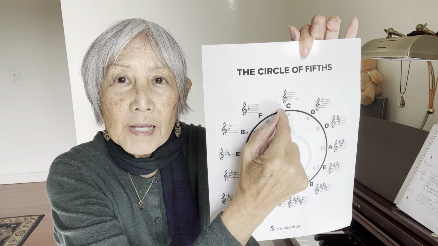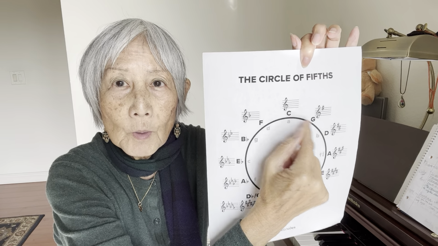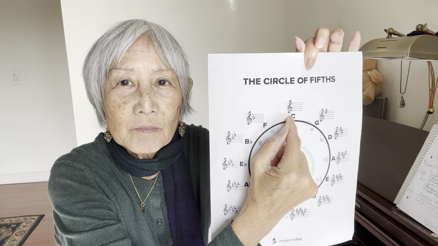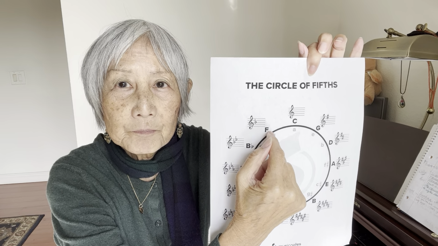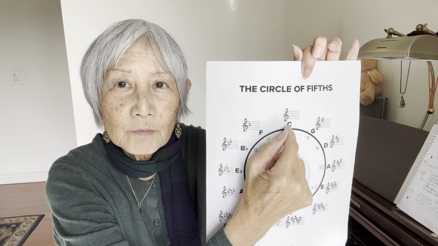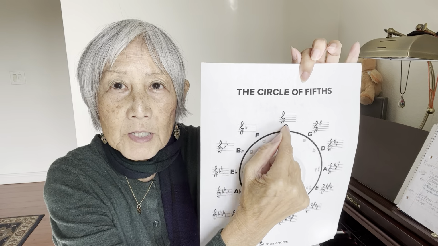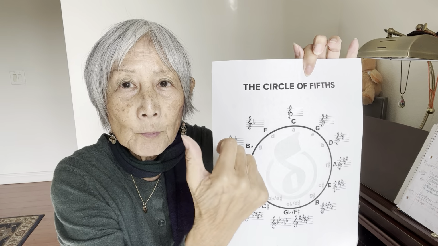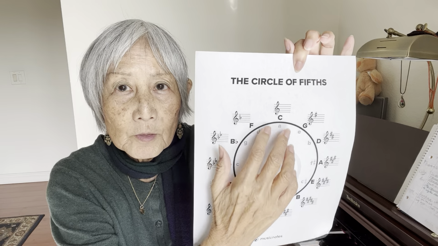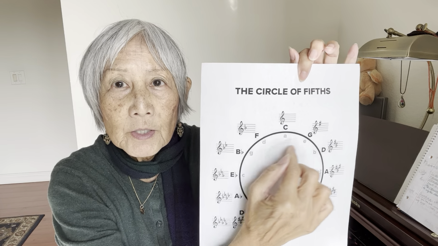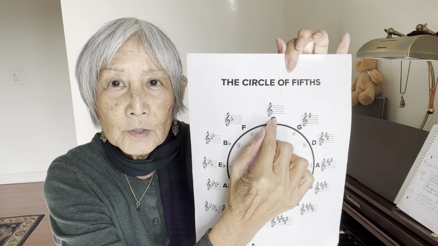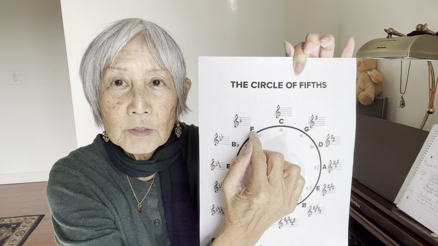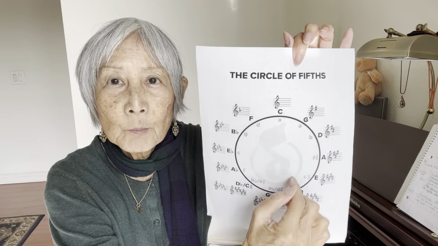So if we go counterclockwise, that's this way, from the C to the F is a fourth, okay? If C to F is a fourth, C to G is a fifth. So the primary chords are the 1, the 4, and the 5 chords. So you can actually see them on the circle of fifths. So on this side is the 5 chord, and on this side is the 4 chord. And it goes along the same way for that.